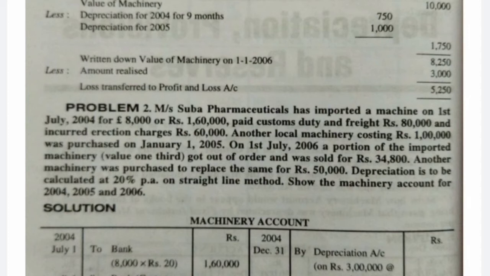So here they have given only one year, like 4, 5, 6. So you need to prepare the depreciation, and the due date for the depreciation is based upon the calendar years. What is the due date? That is 31st December 2004, same like the previous question. Here they do not ask directly whether to prepare for the accounting year or the calendar year. This is the hint you need to understand. If they give like this, you need to take it as a calendar year.